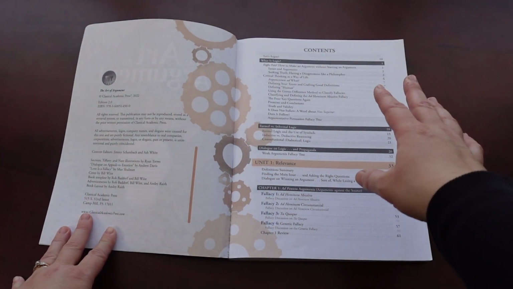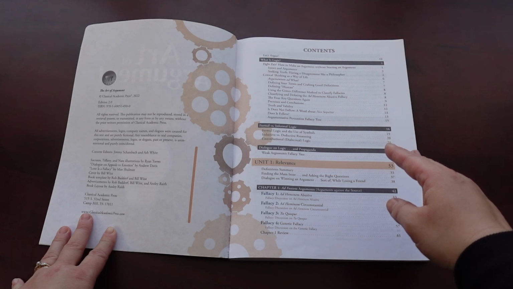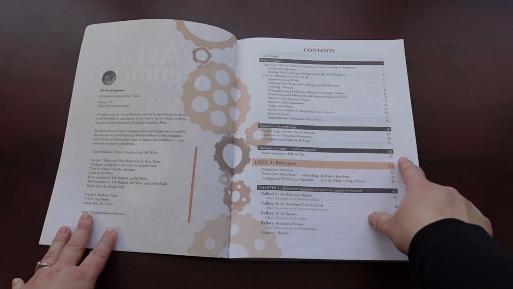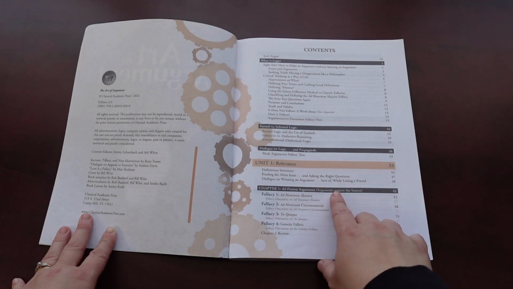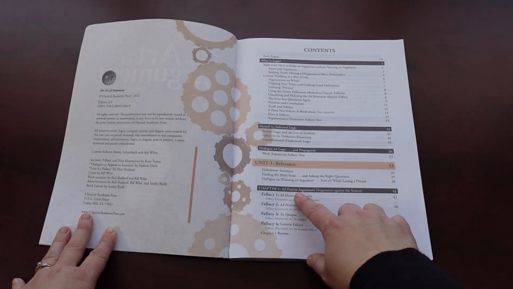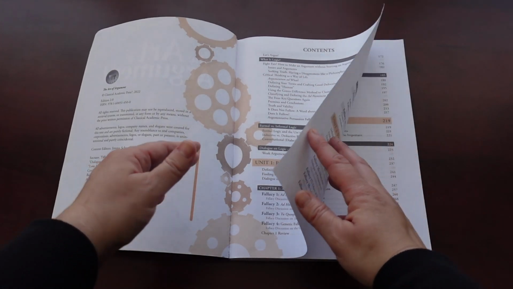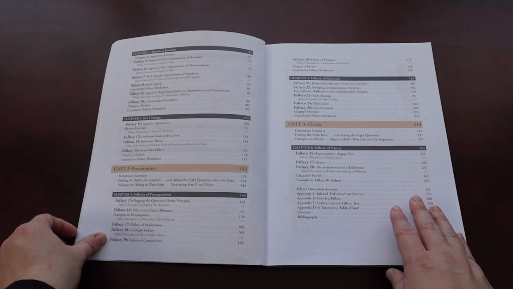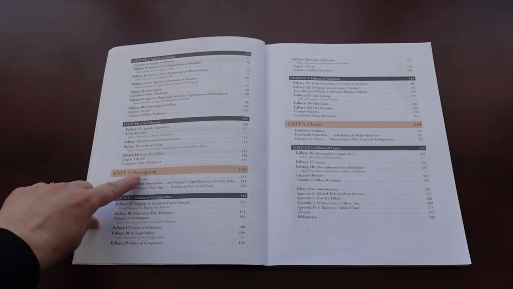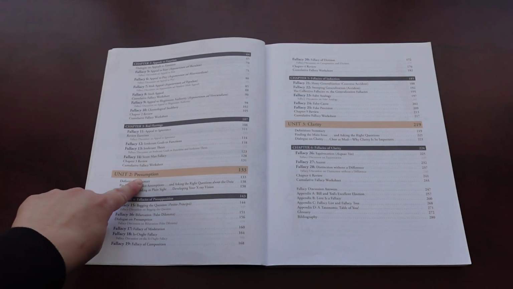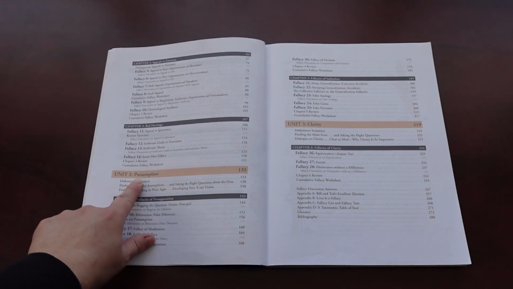So it starts off talking about like what is logic, formal versus informal logic, and then a little bit about propaganda. Unit 1 is on relevance, so it goes over the arguments against the source, ad fontem arguments, I believe is how you say that. Then you have your appeals to emotion, red herrings. Then you go on to your presumption unit. That sounds weird when I say it, but presumption.